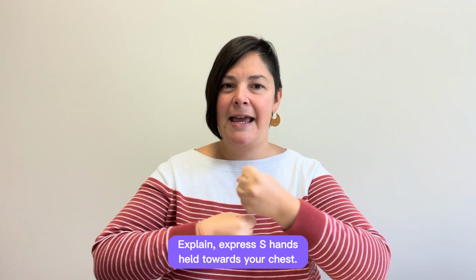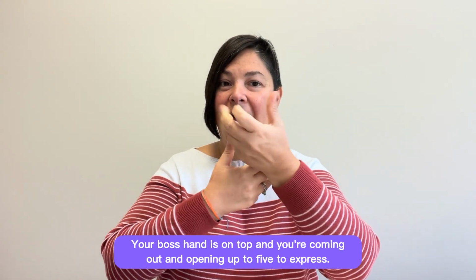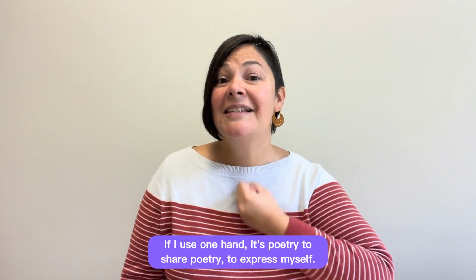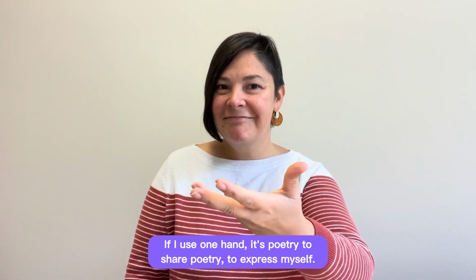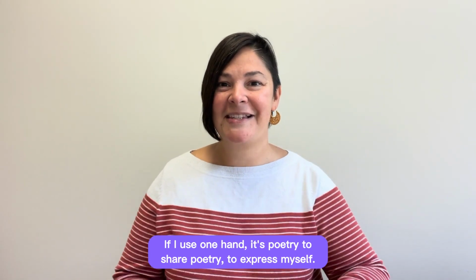Express. F's hands held towards your chest. Your boss hand is on top. And you're coming out and opening up the fingers to express. If I use one hand, it's poetry. To share poetry, to express myself.